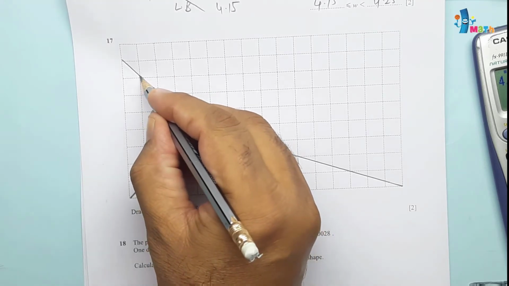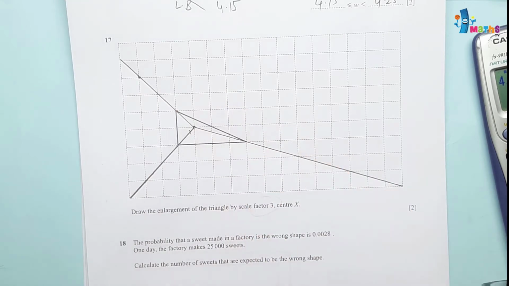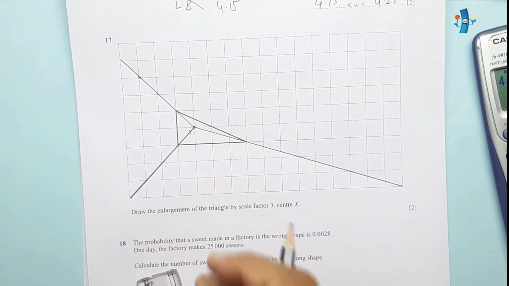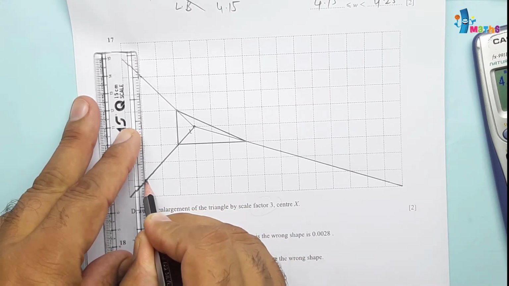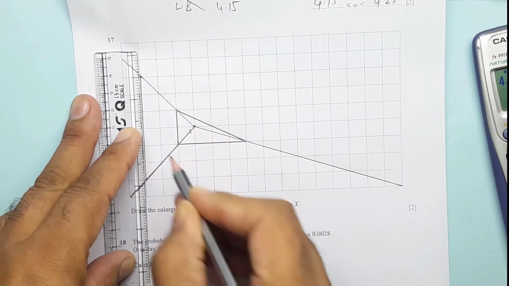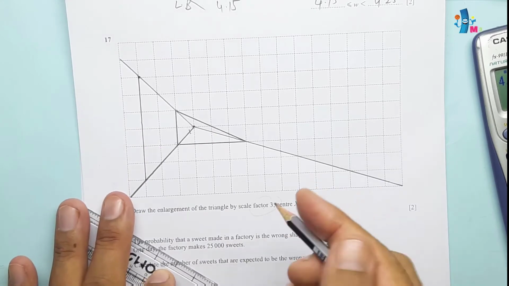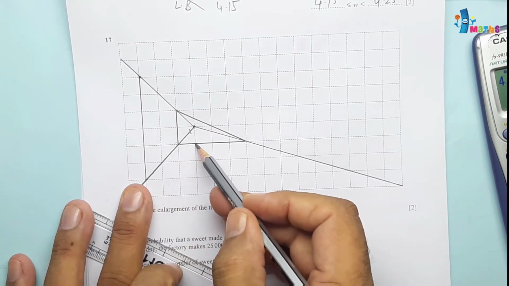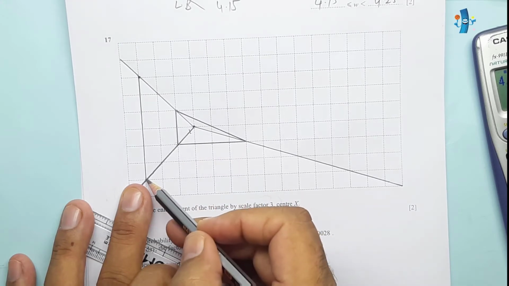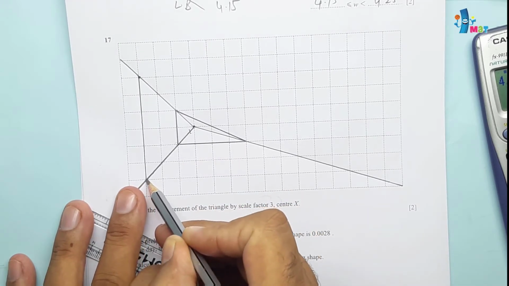So this is basically the location where we will draw the line, and we will get the enlarged image. And now from this corner we will start 1, 2, 3, 4 units. So 4 multiplied by 3 will be 12 units.